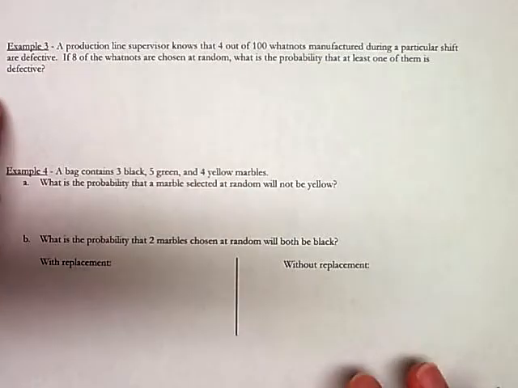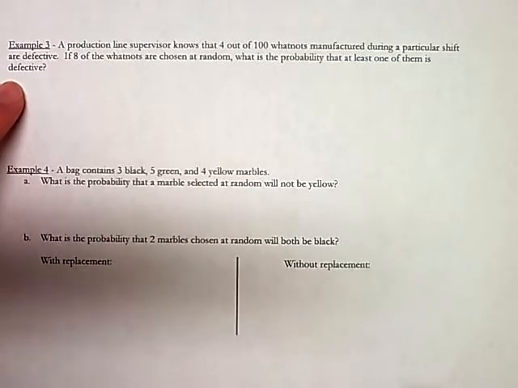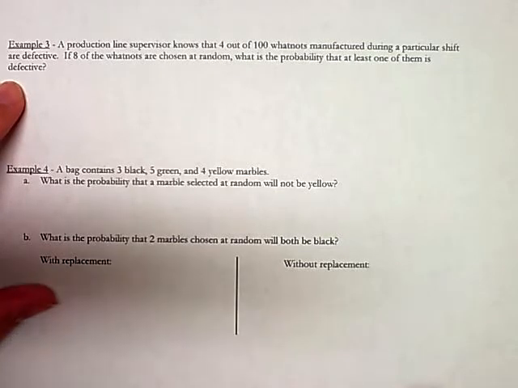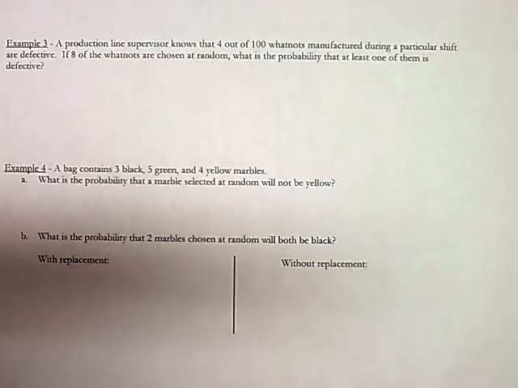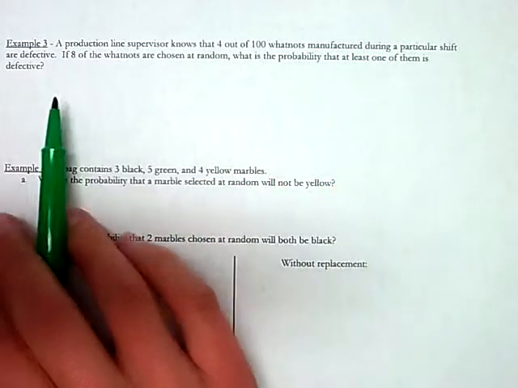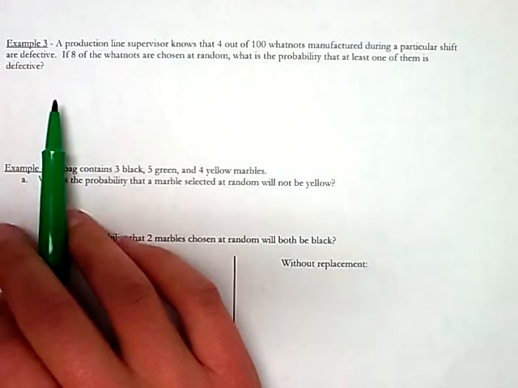So the first problem, example 3: a production line supervisor knows that 4 out of 100 whatnots manufactured during our particular shift are defective. If 8 whatnots are chosen at random, what is the probability that at least one of them is defective? So this one starts to feel a lot more complicated.